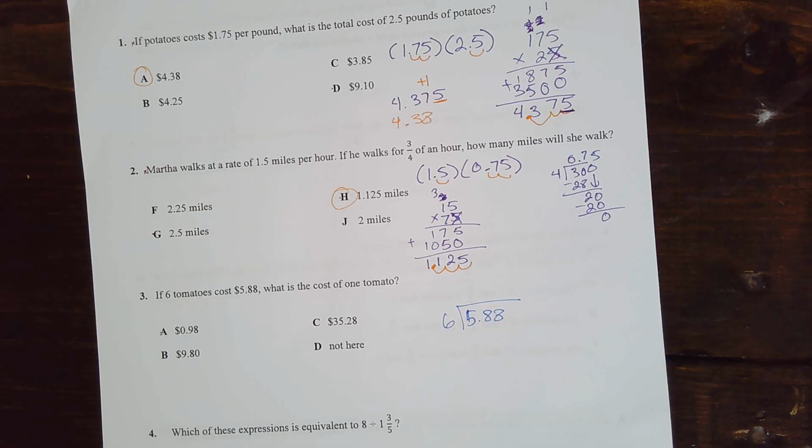Okay, so when we divide by decimals, we kind of ignore the decimal, that's going to come into play at the end. So we're not thinking about how many times 6 can fit inside of 5. We're thinking about how many times 6 can fit inside of 58. Okay.